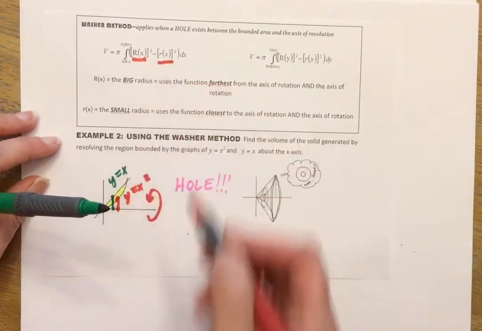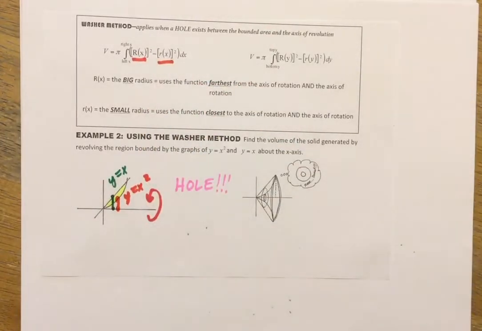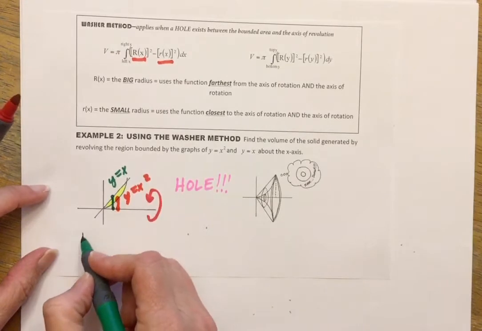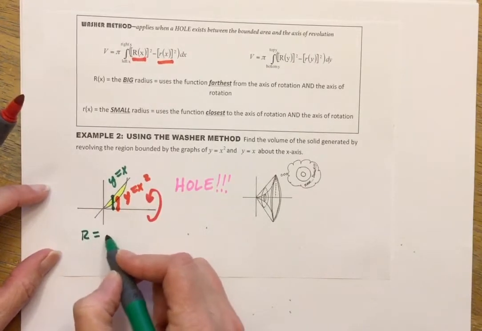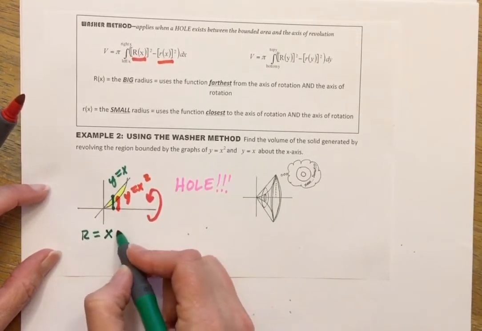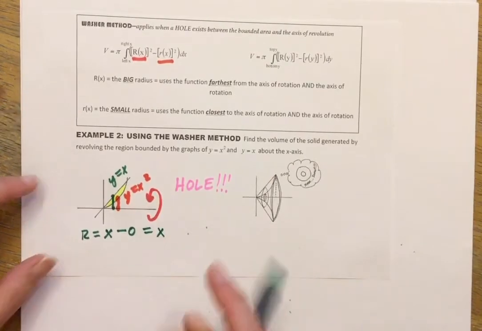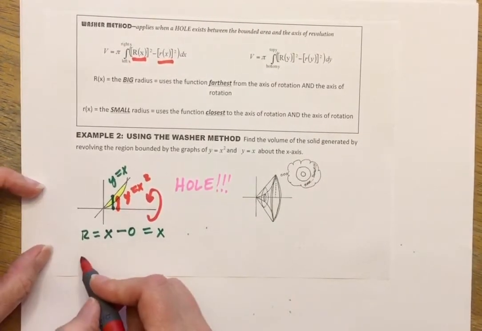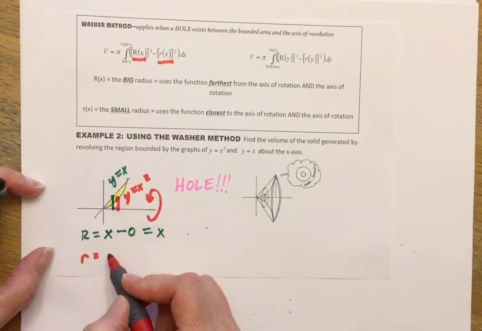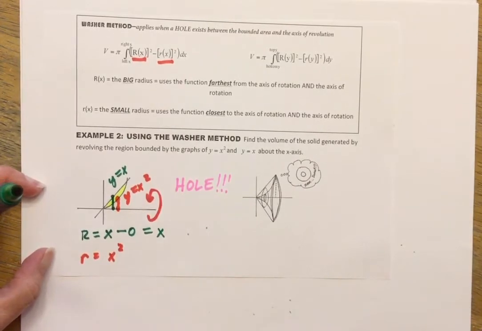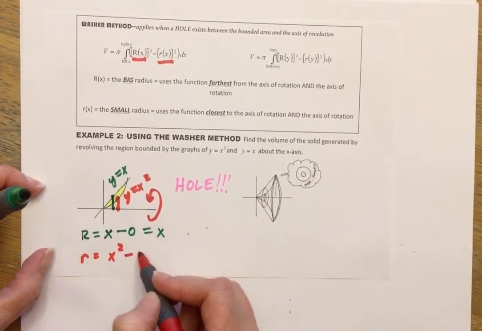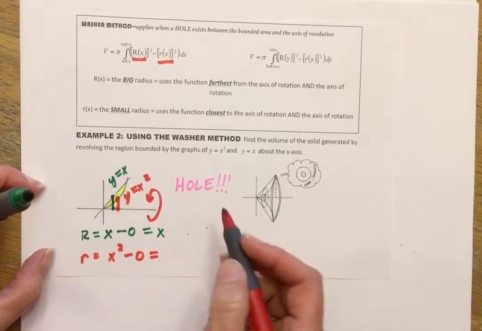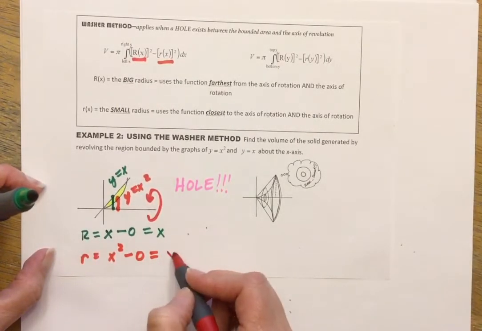So for us, our big radius is going to be the top, x, minus the bottom, 0, or simply x. And our little radius is going to be the function that's closer to the x-axis minus that x-axis number. And so we get x squared.